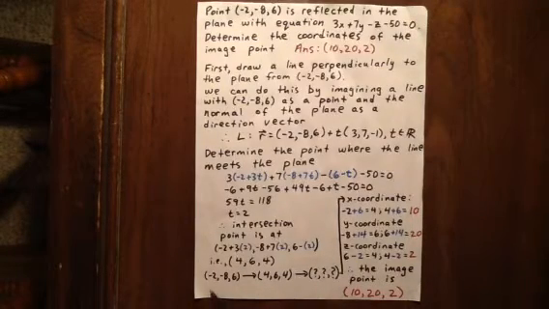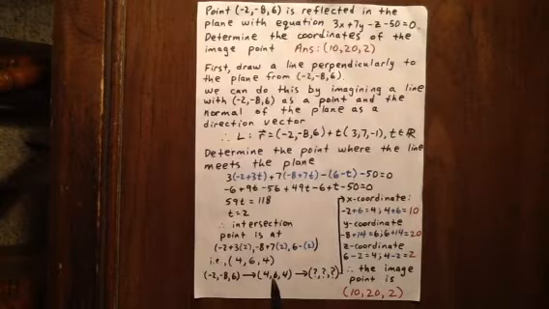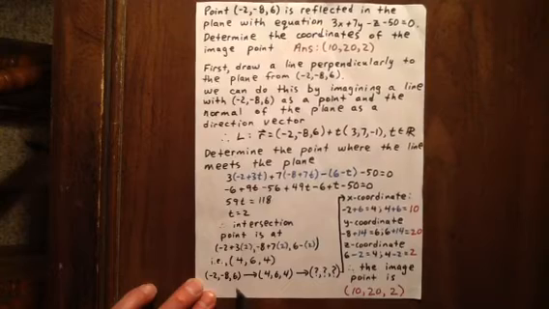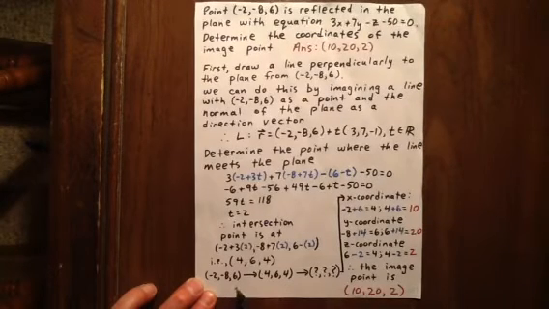Well, what we want to do now is determine the coordinates of the image point. So we've traveled from (-2, -8, 6) to (4, 6, 4). And we want to know if we travel this far, what would be the components of the vector if we repeated that again? Because that's all that's happening when we reflect. We take a point, we move it to the mirror, we get a new point, and we then determine the coordinates of this point on the other side.